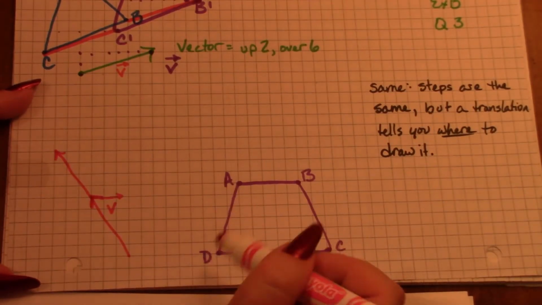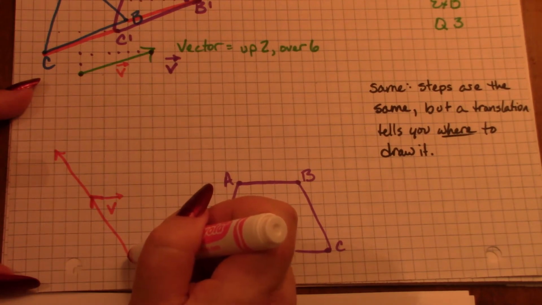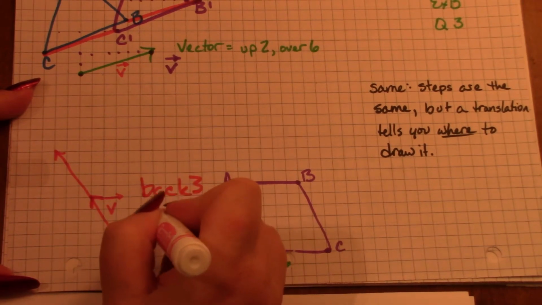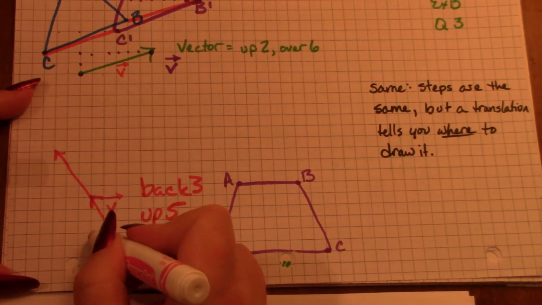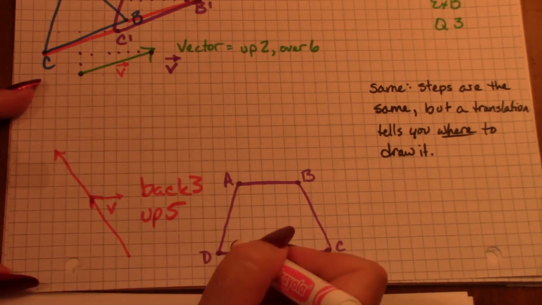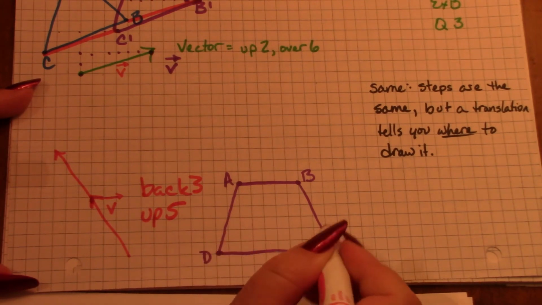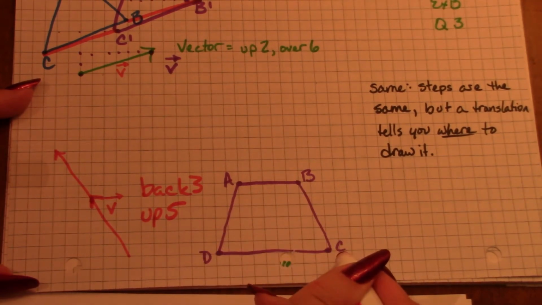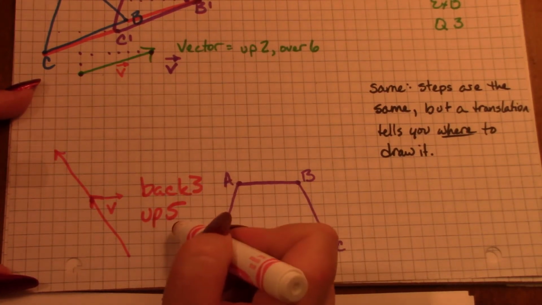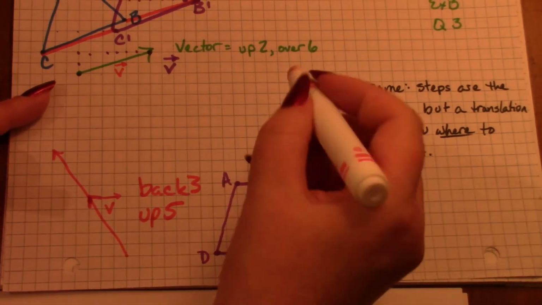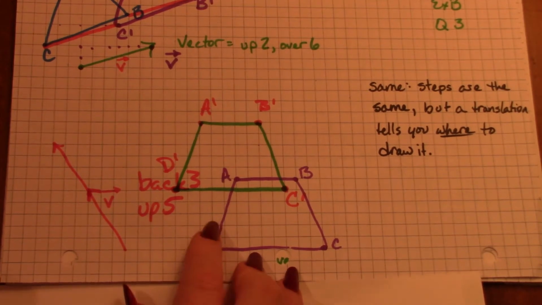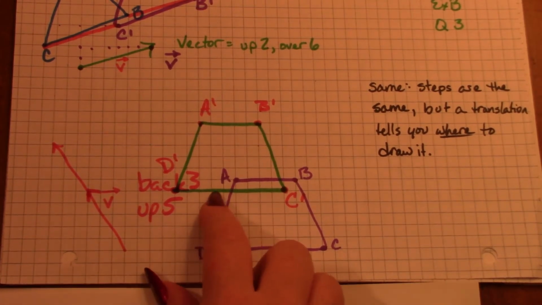So in example 1B, we have a vector that goes back 3 and up 5. So we're going to take our ABCD, what is this called? Trapezoid, and we're going to translate it back 3 and up 5 for each point. And when we make trapezoid A prime B prime C prime D prime, it ends up being the same shape and the same size.